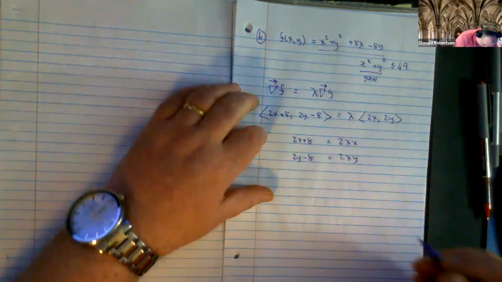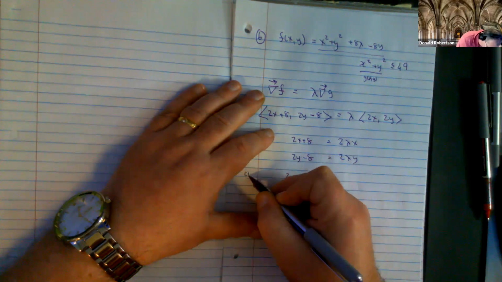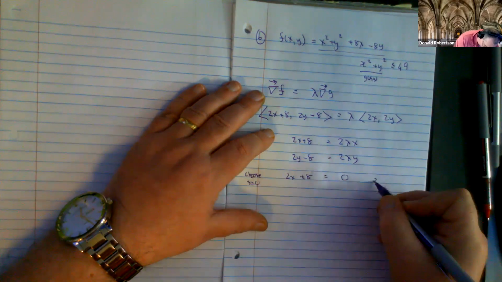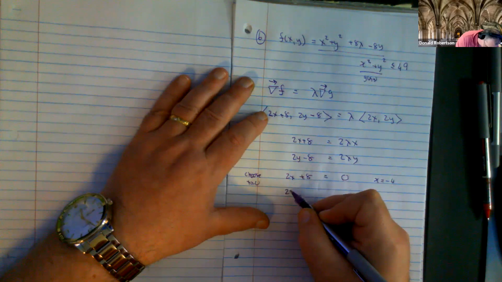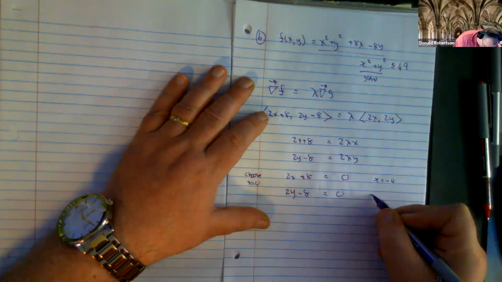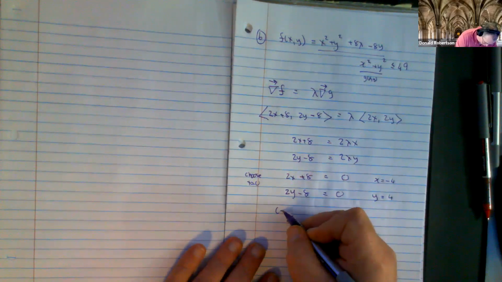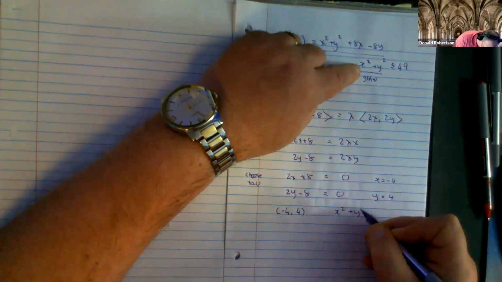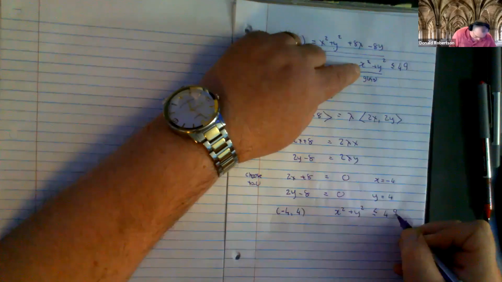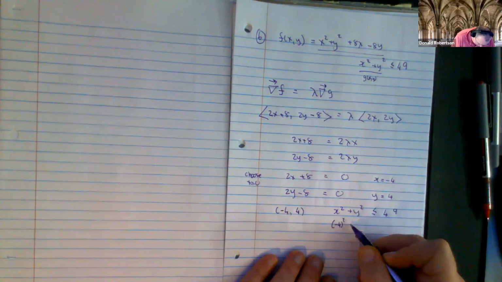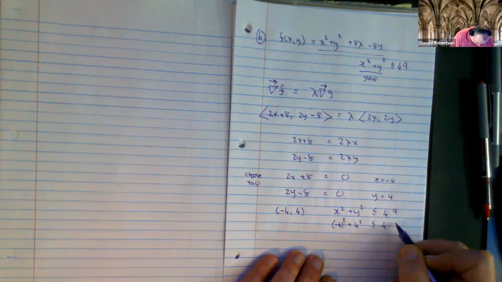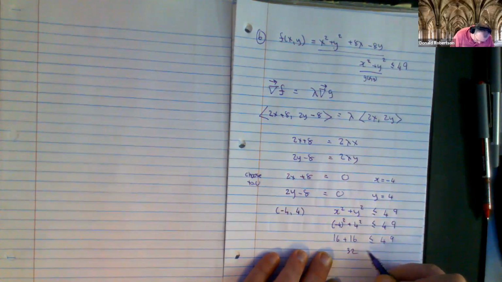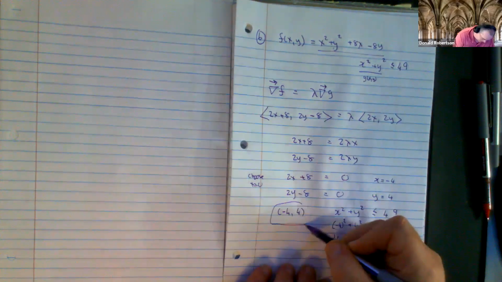If you make lambda 0, you get a possible solution, a possible critical number. You get x is -4, and you get y is +4. So a possible critical number would be that guy. Now going to test it against x squared plus y squared needs to be less than or equal to 49. So I'm looking at -4 squared plus 4 squared, which has to be less than or equal to 49, and 16 plus 16, the answer is yes, that one works. So this is a critical number.